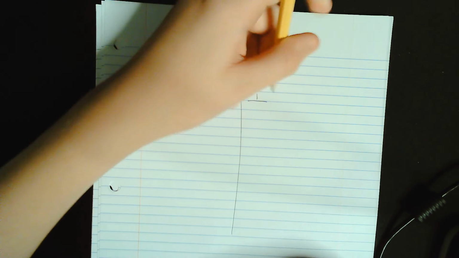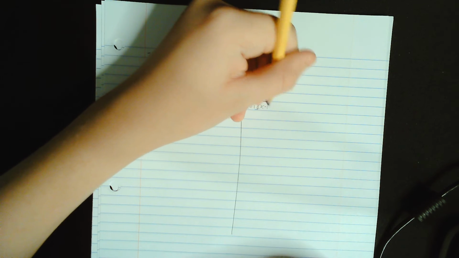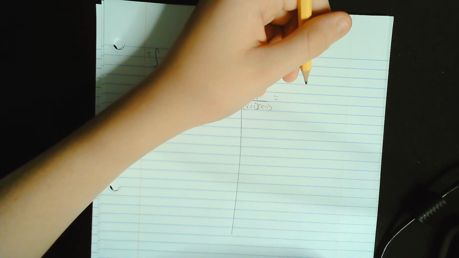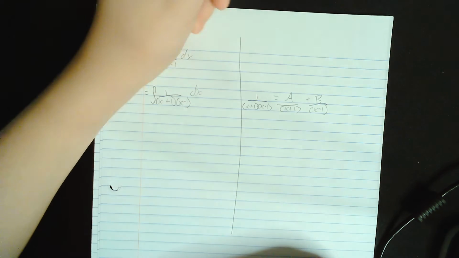So with partial fractions, we have 1 over x plus 1, x minus 1. Here's how we're going to solve this. We have a over x plus 1 plus b over x minus 1. This is how we're going to split it.